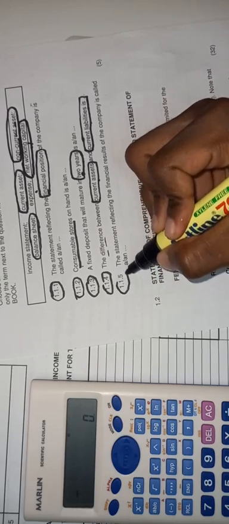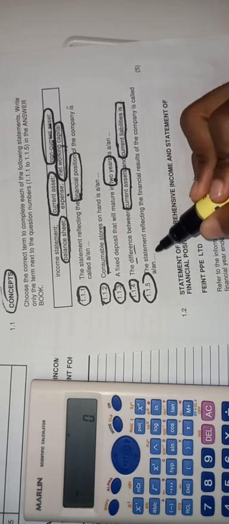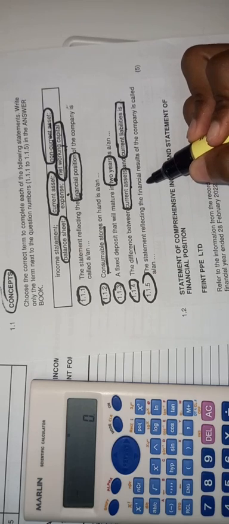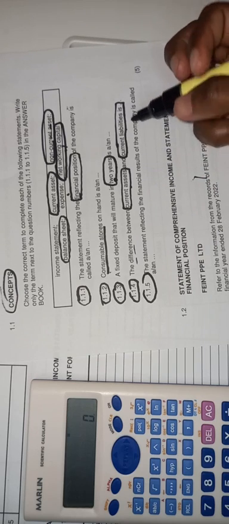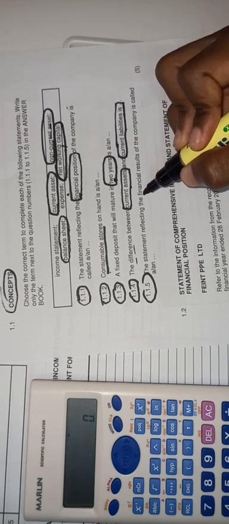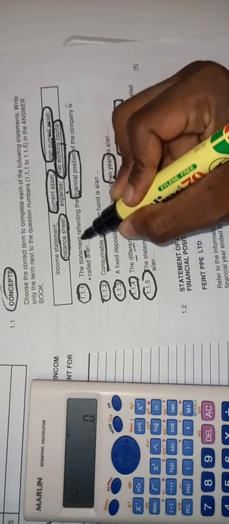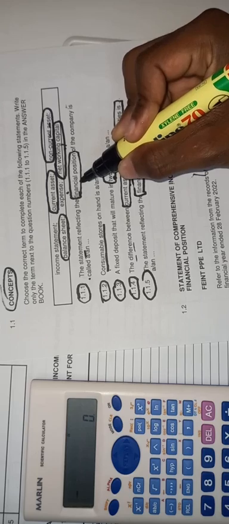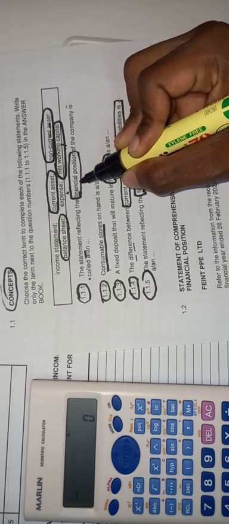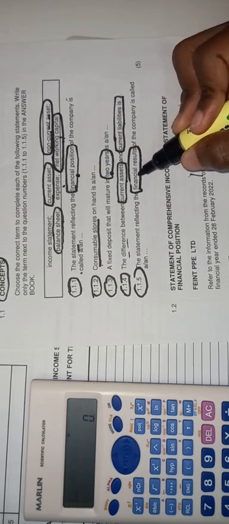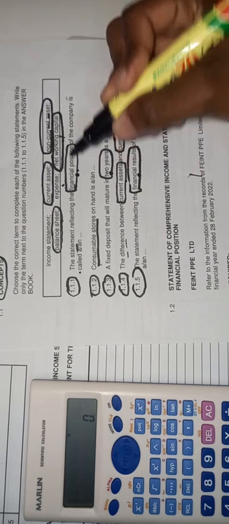So let's move on now to this one here. They are saying the statement reflecting the financial results of a company. Now it's saying the financial results of the company, whereas the previous one was saying the statement reflecting the financial position. Now it's a bit different. Financial results and financial position.